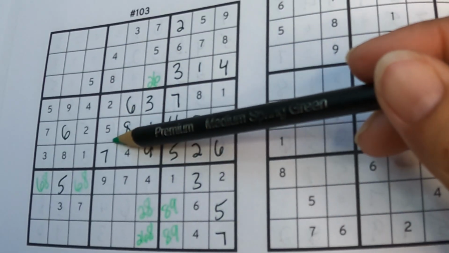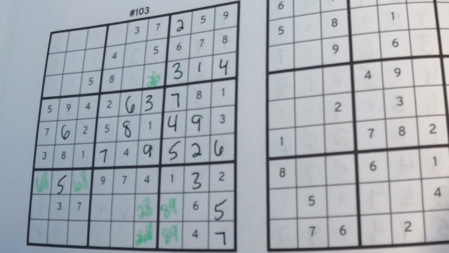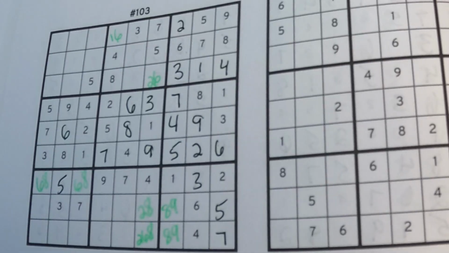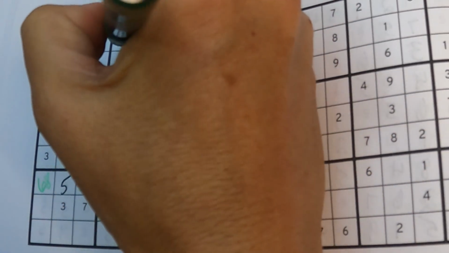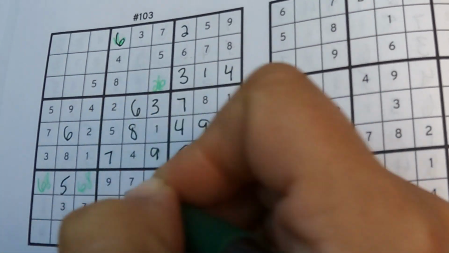For this column, we're missing 1, 3, and 6. We've got a 3 here, so 1, 6. 3 and 6 here, so this is our 1. That makes this our 6, 3.